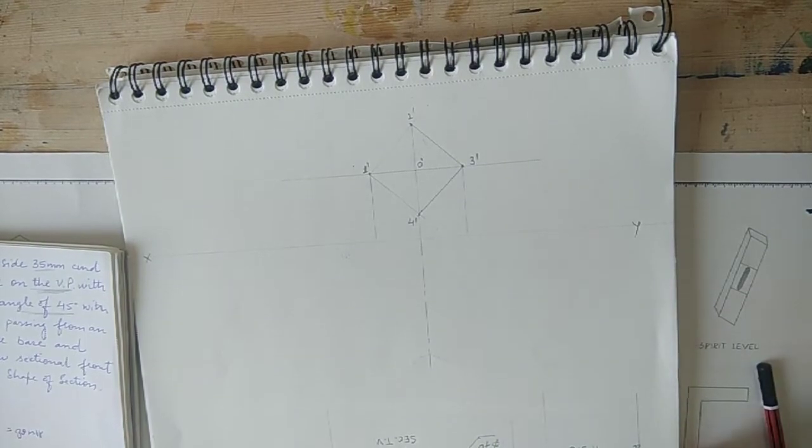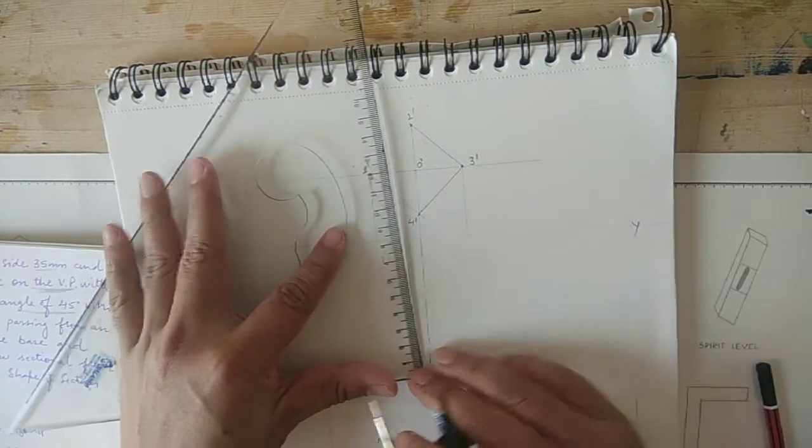The axis height is given to you as 65, so mark 65.